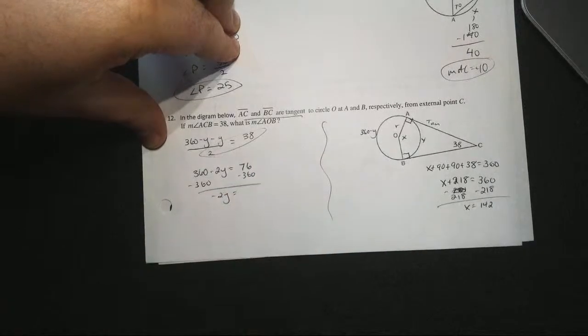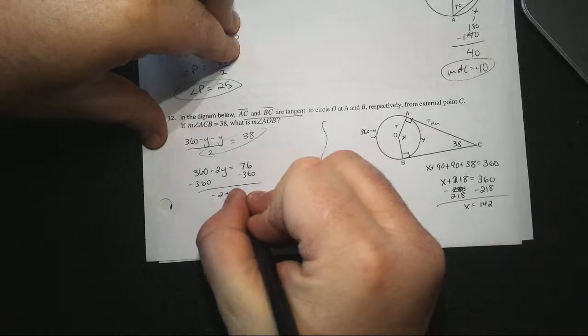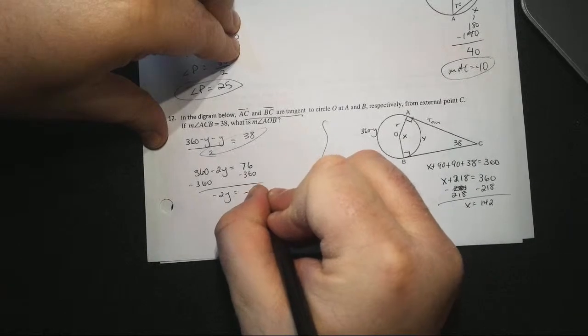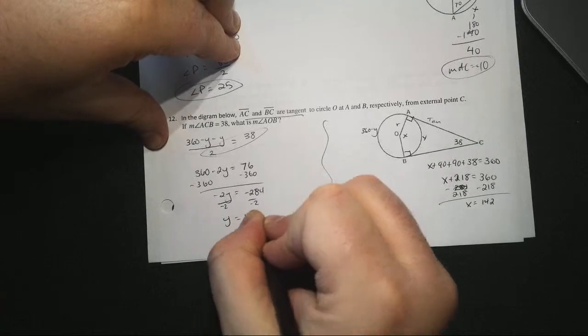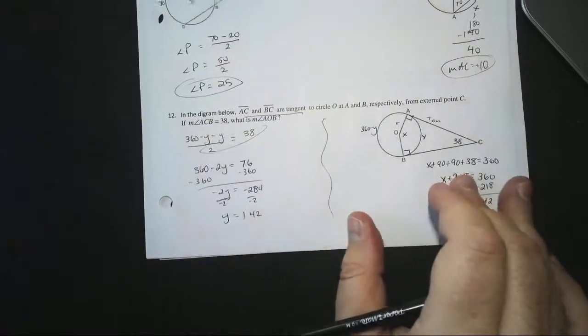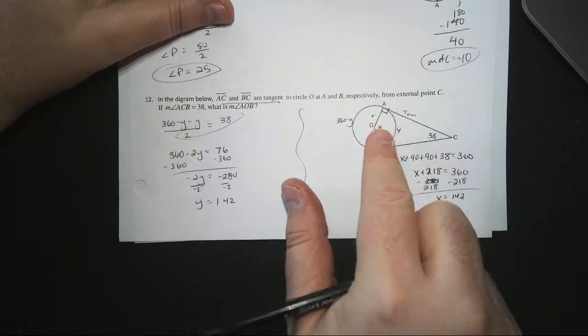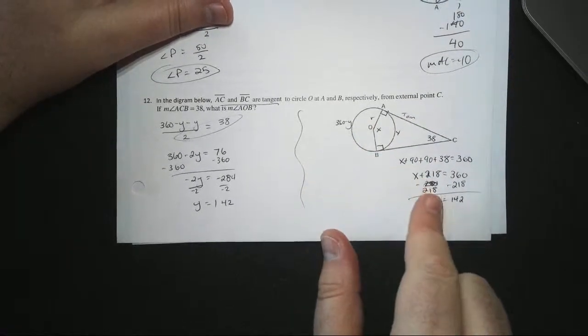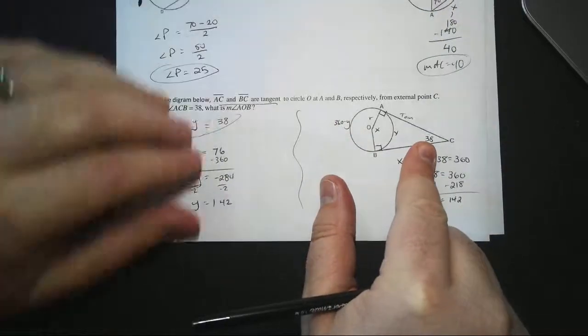You get negative 2y is equal to, and this should be negative 284. It is. And we divide by negative 2, and y is equal to 142. That's another option, okay? So those are your two ways. Use the 360-degree quadrilateral with 90-degree angles in the corners to figure out x, or you do the y and 360 minus y, and then do half the difference of the two arcs.